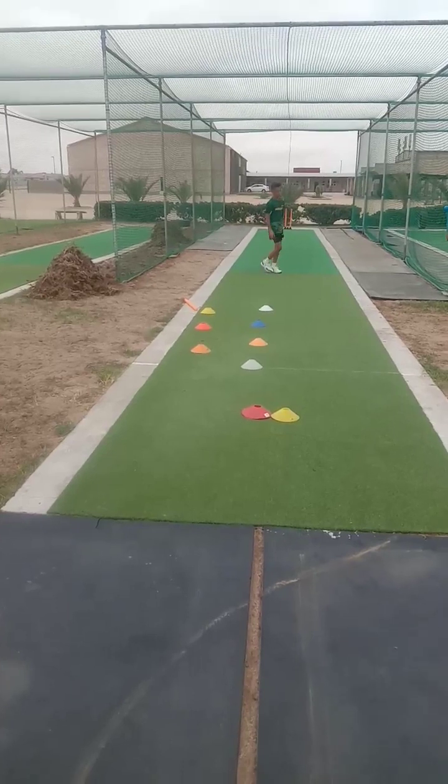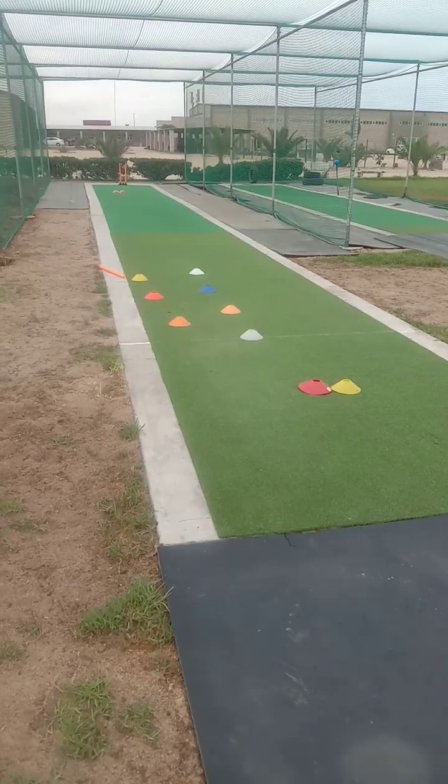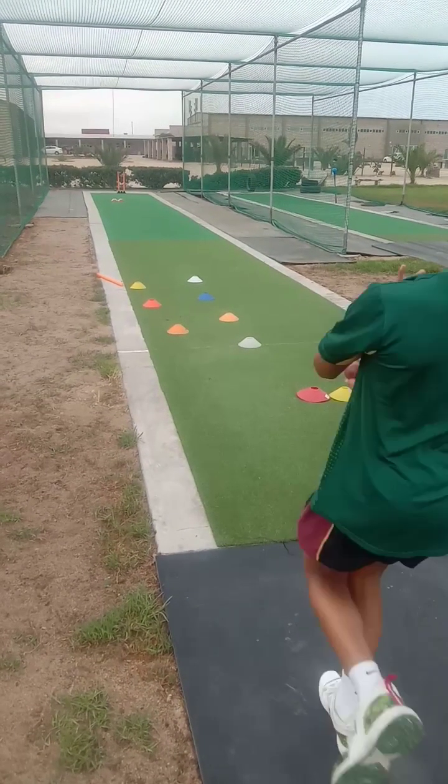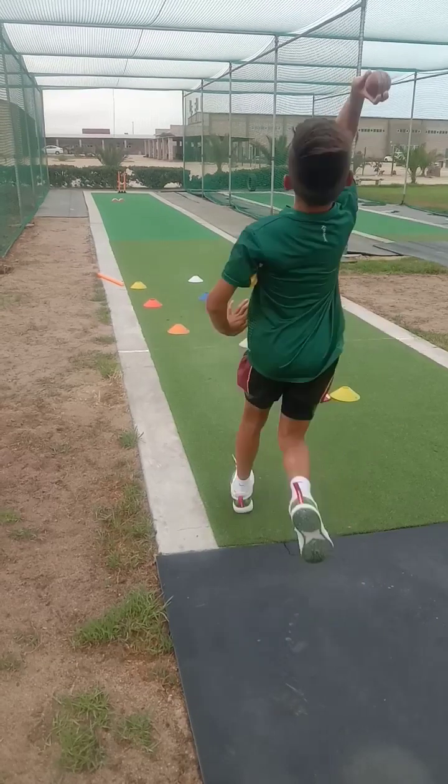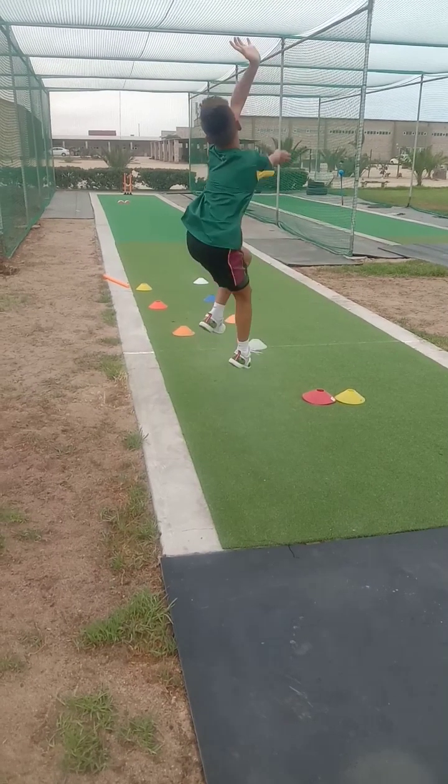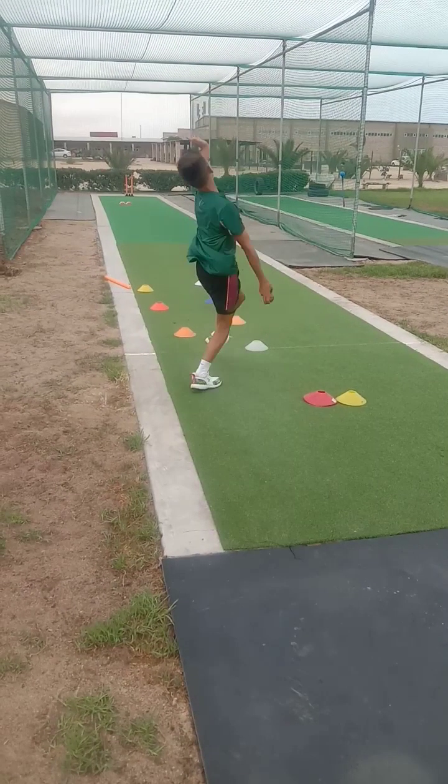Alright, let's take it from another angle. Let's see which bowling action he uses. Okay, there we go. Alright, as far as we see, he's a semi-action bowler. As a semi-action bowler, his angle is actually facing towards square leg, going down to fine leg, which is perfect.